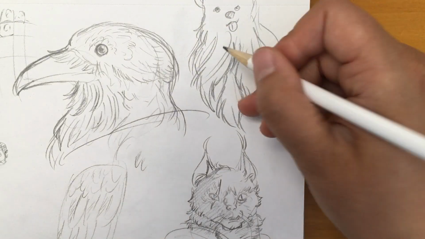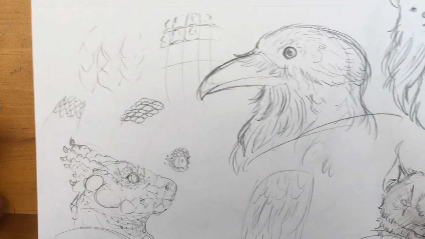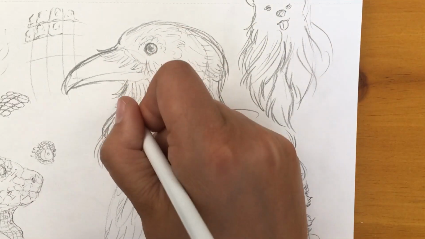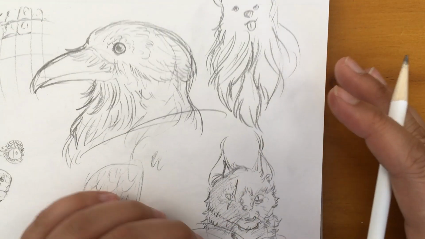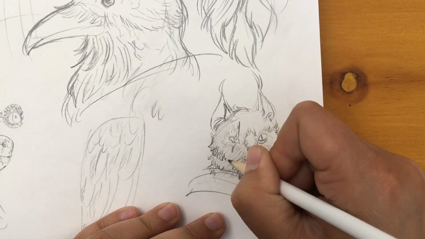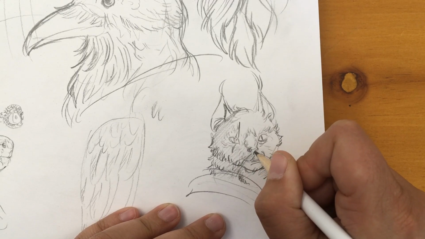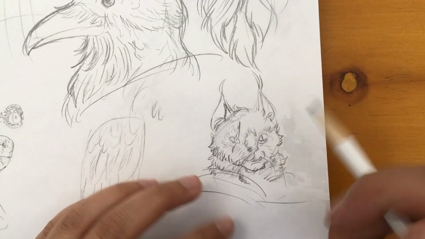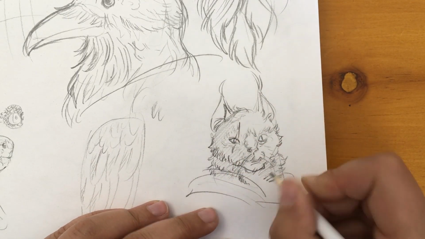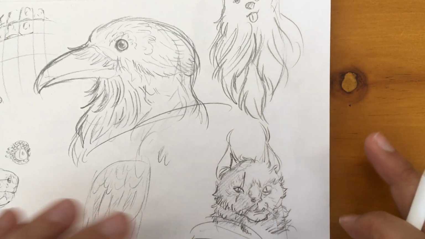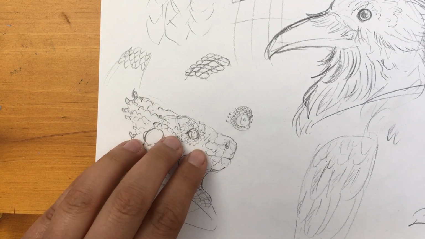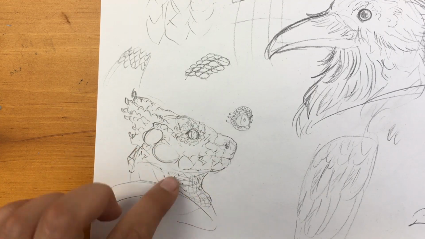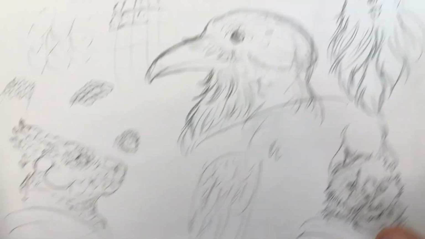Is it very sleek and smooth and you only have to do a few lines to show that they are furry and have a couple little breaks? Or is it like this dude who's super fluffy and very scraggly looking? So there's lots of breaks and lots of areas of layers of fur that have been matted down.